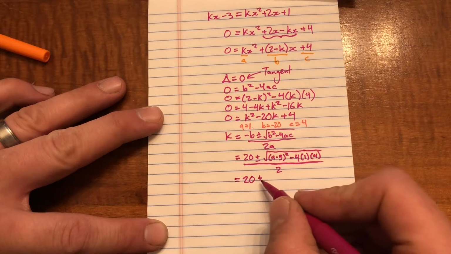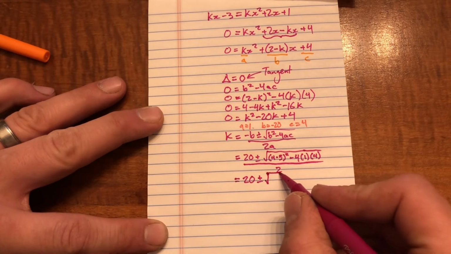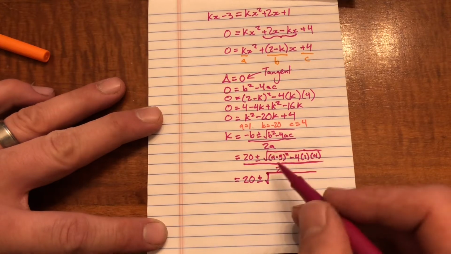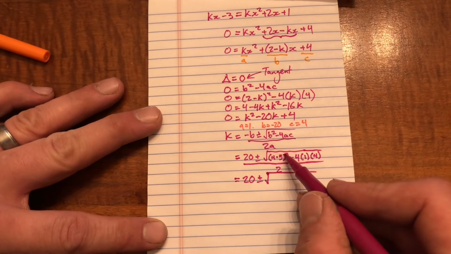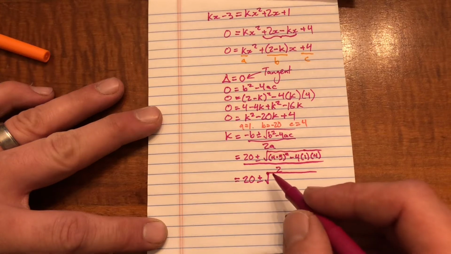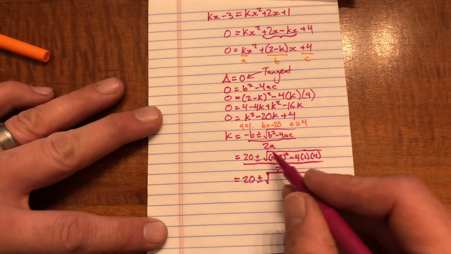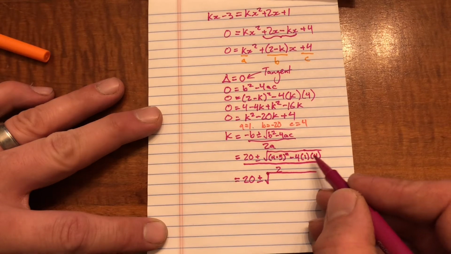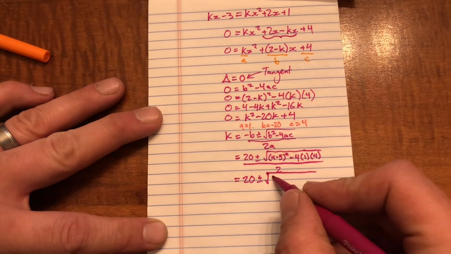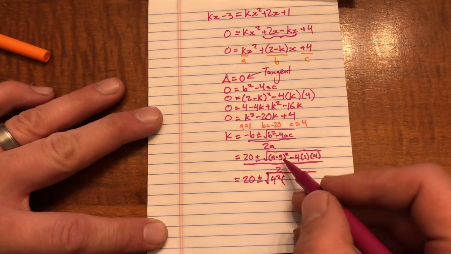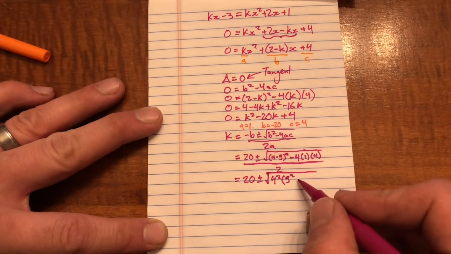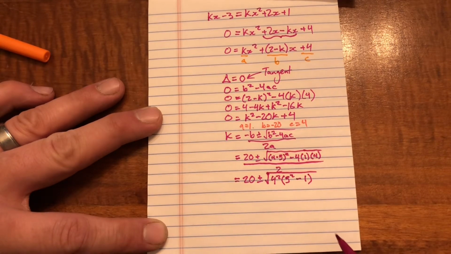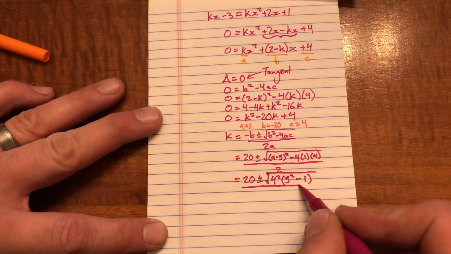So 20 plus or minus the square root of, now some of you might expand this whole thing and then try to reduce this radical. Now this is 4 times 5 squared. So it's 4 squared times 5 squared, because this square can distribute into each of these terms. So I'm going to common factor out a 4 squared from this first term and a 4 squared from this second term, where I have 4 times 4. So this will be 4 squared times, now from the first one, I have 5 squared left, and from the second one, I've got 1 left. And this will all be over 2 still.